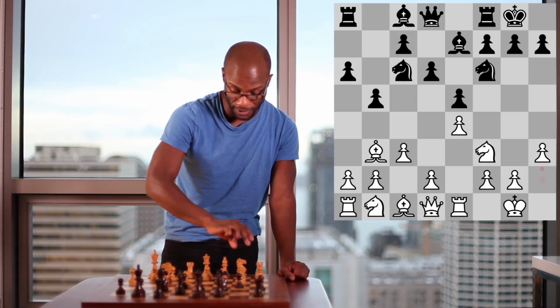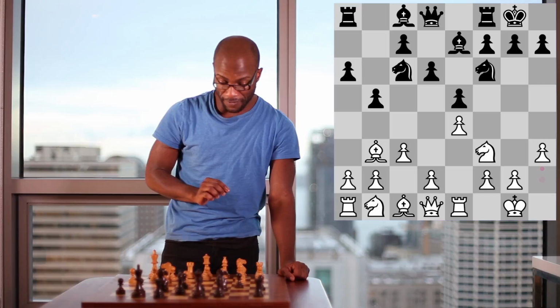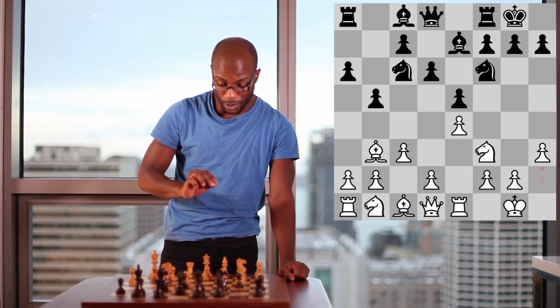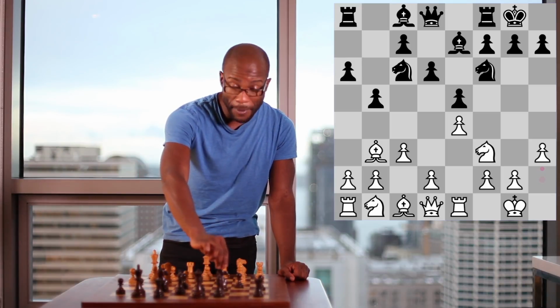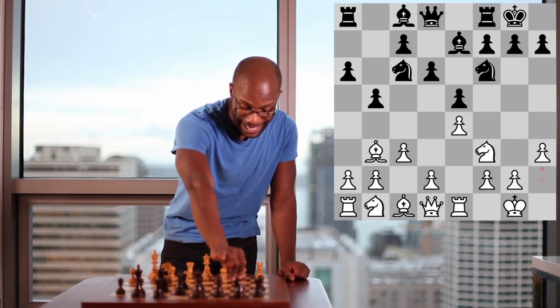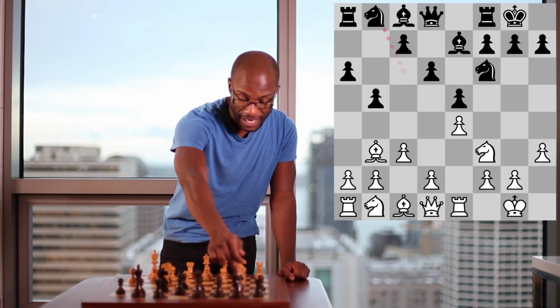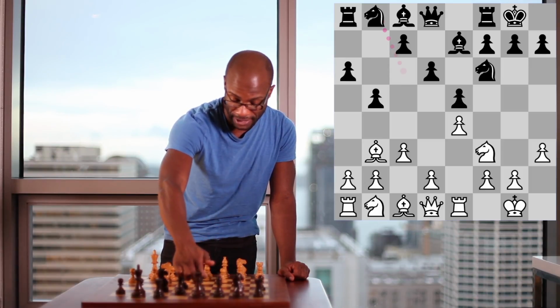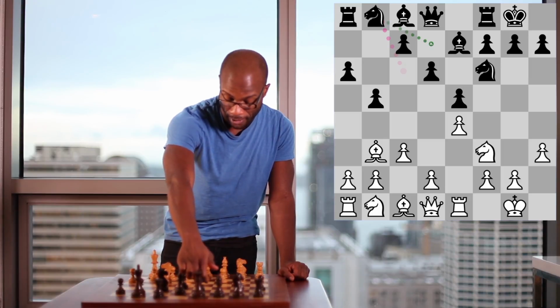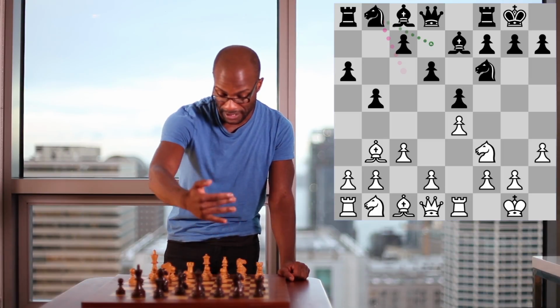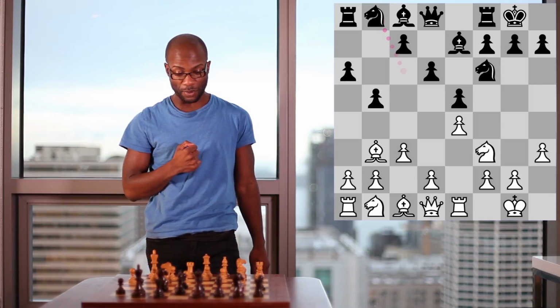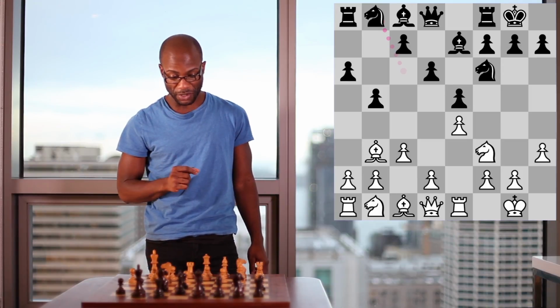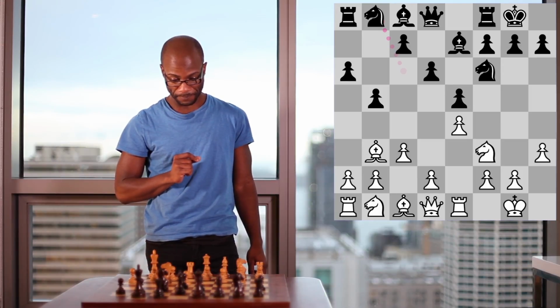However, in the Breyer variation, black takes a little bit of a different approach towards the development of his pieces by first inserting the move knight to b8 with the idea of repositioning the knight onto the d7 square and then achieving a harmonious development and deployment of his queenside pieces as a result of having repositioned the knight.